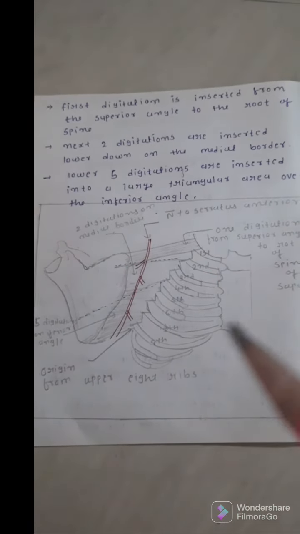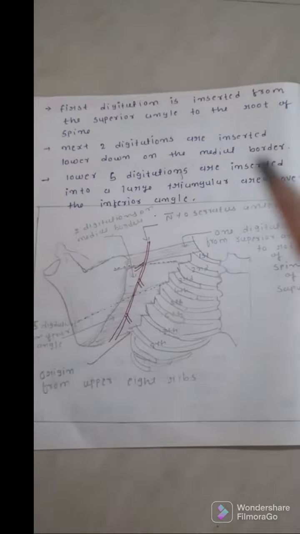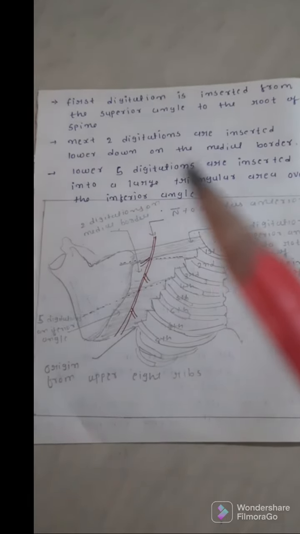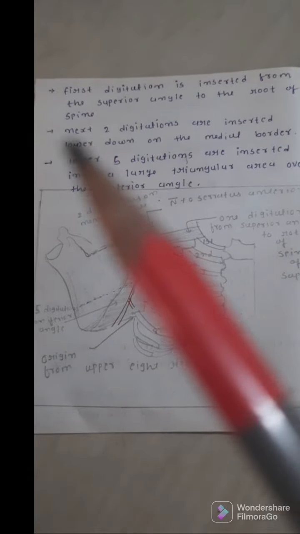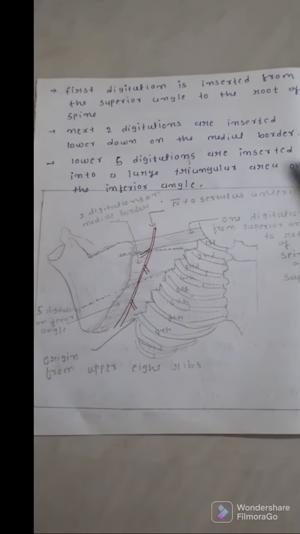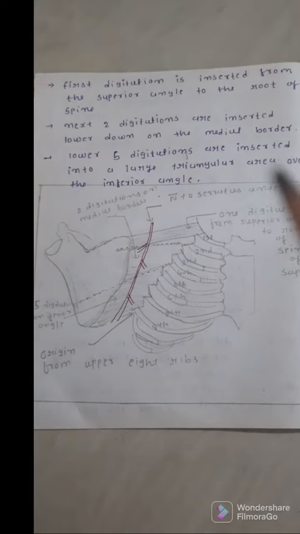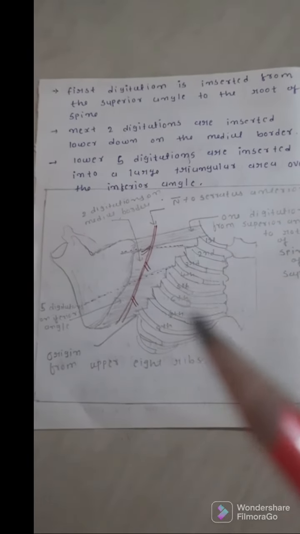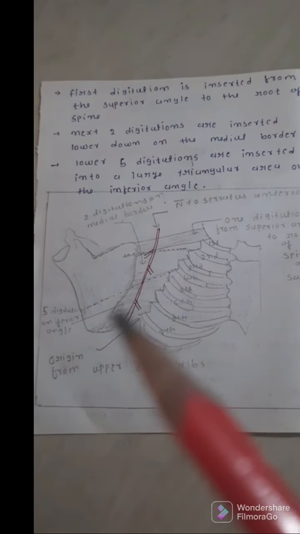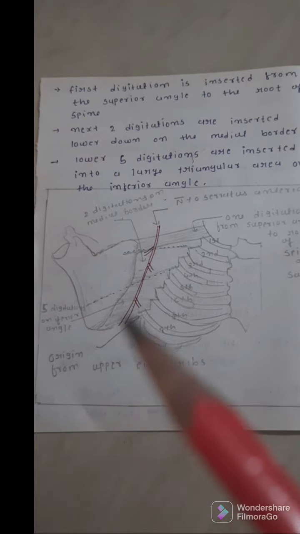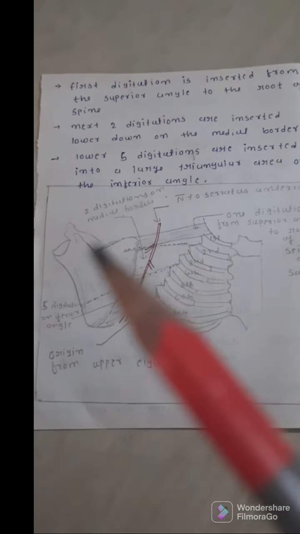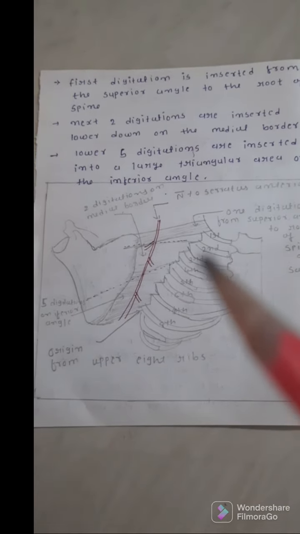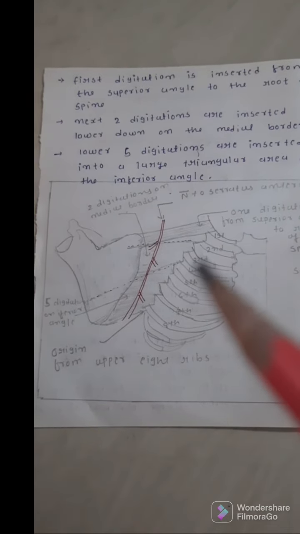The next two digitations, the second and third, are inserted lower down on the medial border. This is the medial border, the second digitation. And the lower 5 digitations are inserted into the large triangular area over the inferior angle. This is the lower 5 in the lower part of scapula at the inferior angle. Of the eight ribs, the first is the upper part of scapula, the second and third are the middle, and then the last 5 are at the inferior angle of scapula.